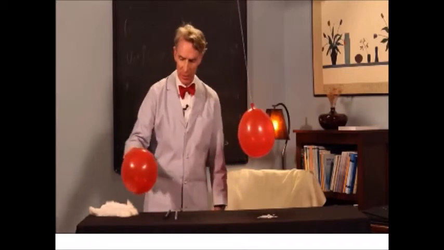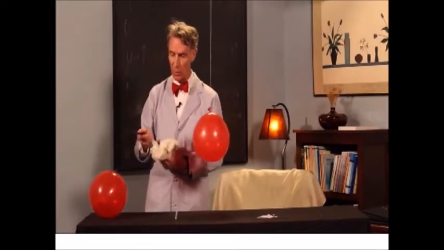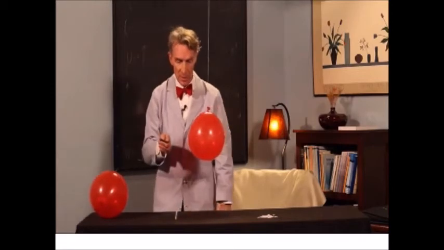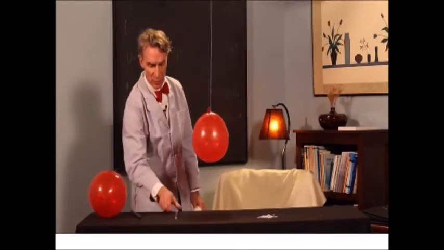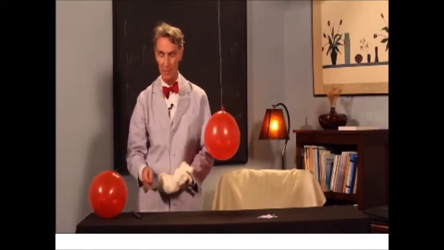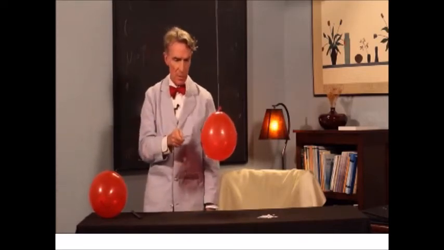Now, different materials have different properties. Here's a stiff rubber rod and a piece of fur. It's like rubbing a rubber balloon on my hair. It also will push the balloon away. But watch what happens when I use the same piece of fur and this glass rod. It pulls the balloon toward it.